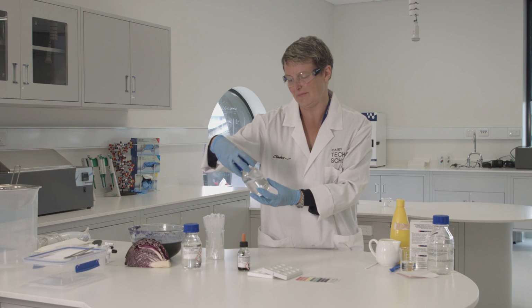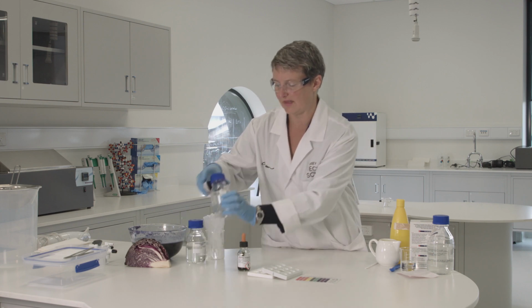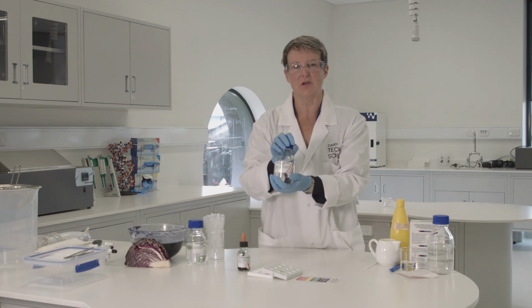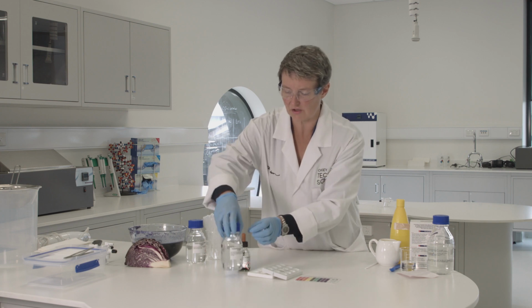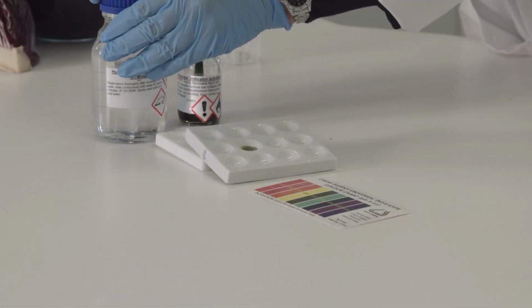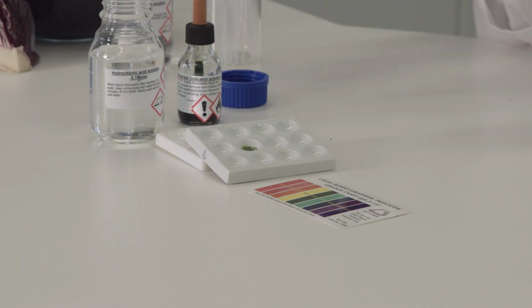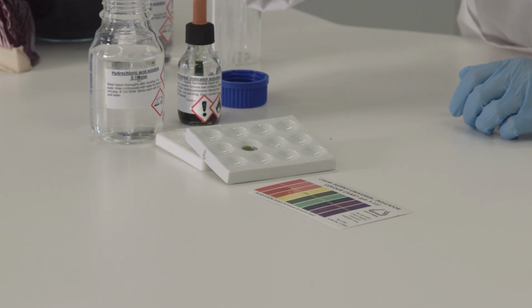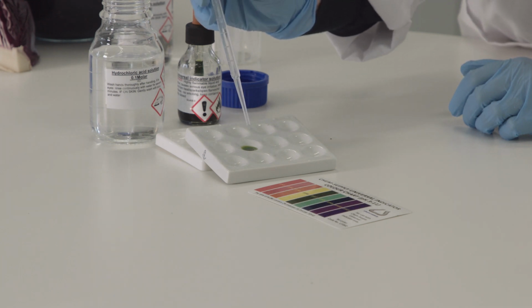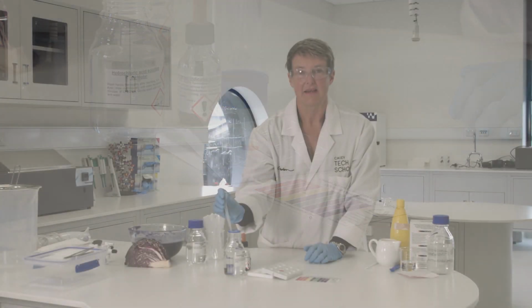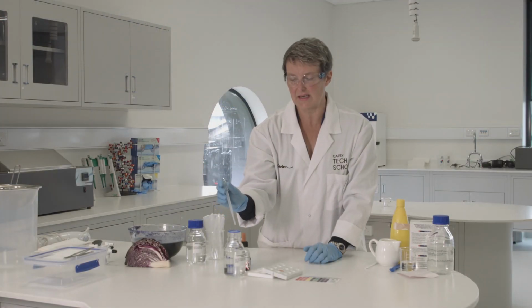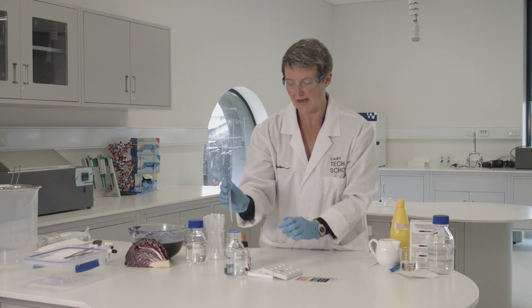So I have here, I'm going to start with the acid, hydrochloric acid. Now my hydrochloric acid, I'm going to add just a couple of drops to my universal indicator. And we're going to watch the colour change. So remember, it's an indicator. It indicates something. In this case, it's indicating that it read that I have an acid.